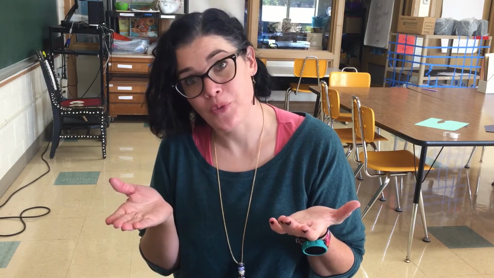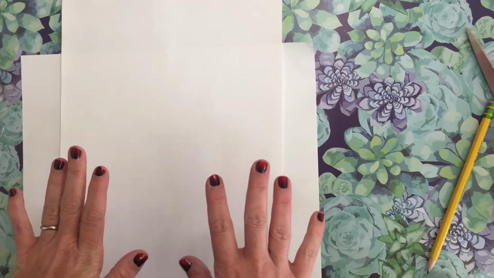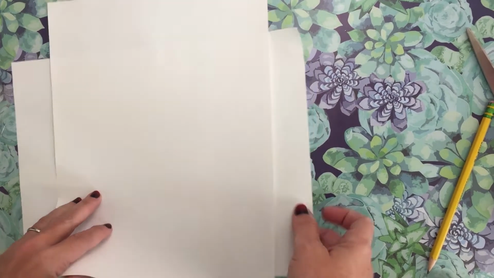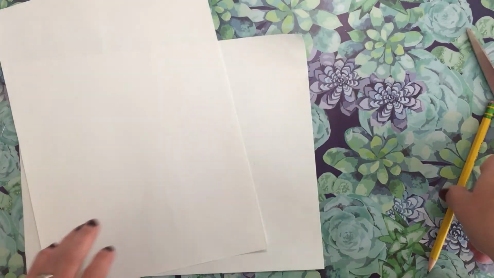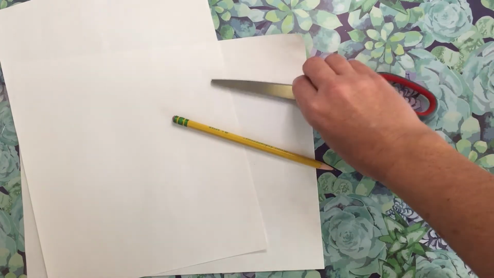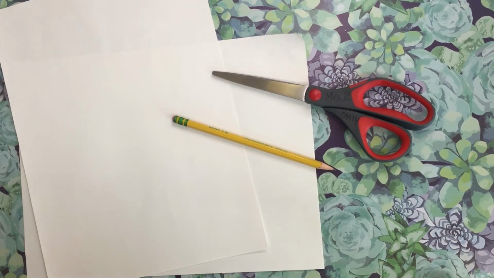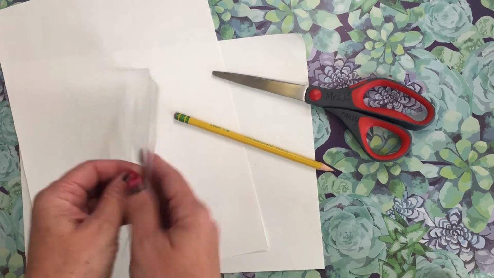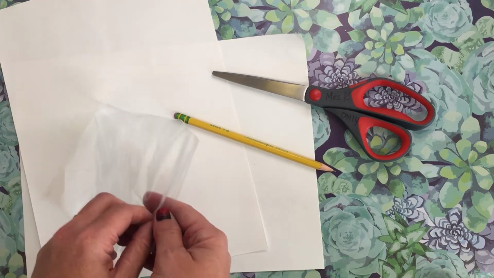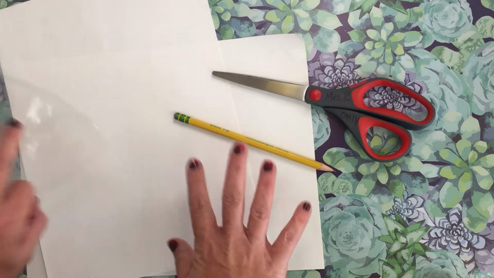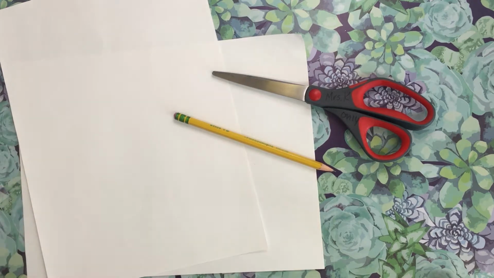So today we are going to make some art using art prompts, and I'm going to show you how you can do that at home. Okay, so the supplies we're going to need are 2 pieces of paper, a pencil, some scissors, and a bag of some sort. I have a Ziploc baggie, but a paper bag will work too. So these are the supplies that we're going to need.